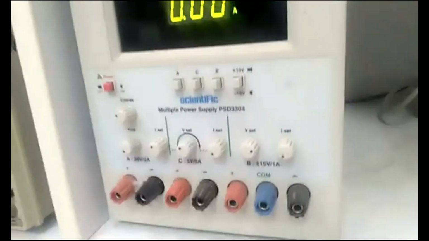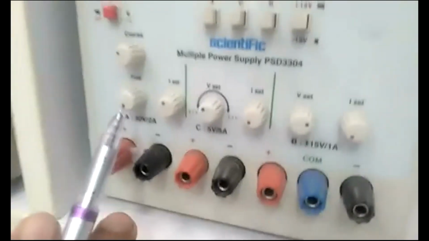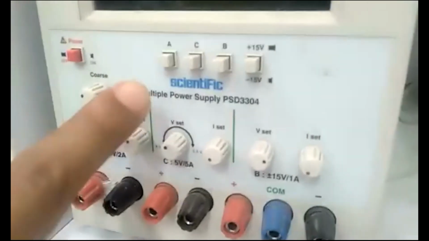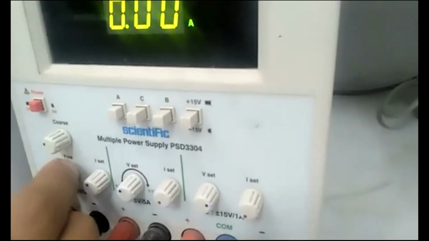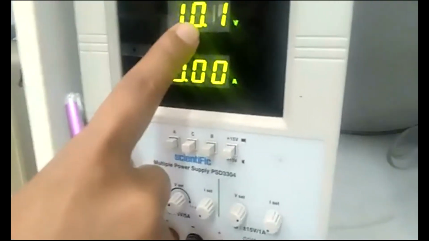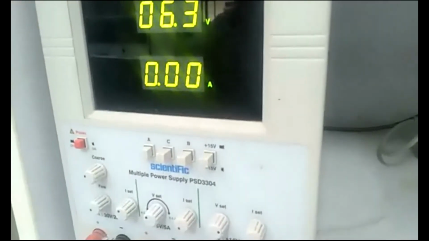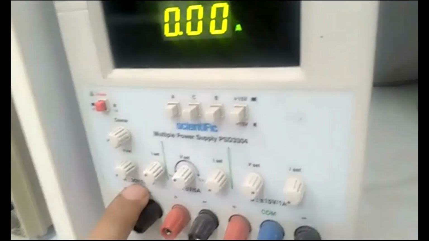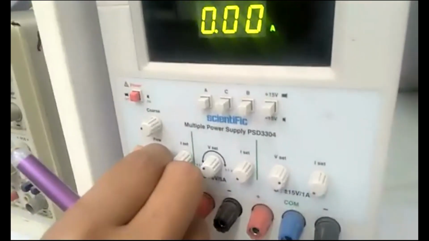For now, you can just consider these. Let's say it is written A port. If we switch it for A, and then tune the coarse value and fine value, it will be visible over here, and we can also measure it through the multimeter. And if we connect from here, then we can have a maximum of 30 volt and 2 ampere current. And if we want to tune it more precisely or more finely, then we have to tune the fine.